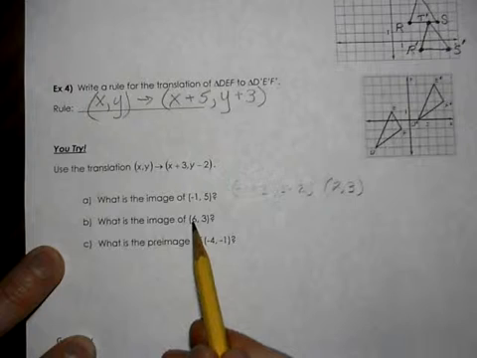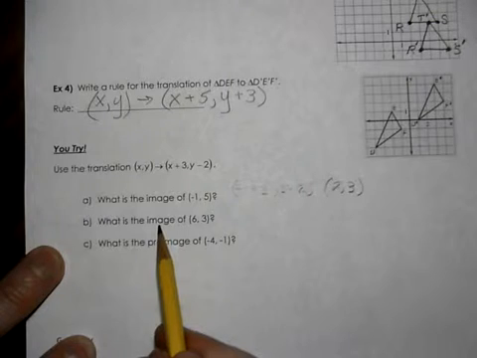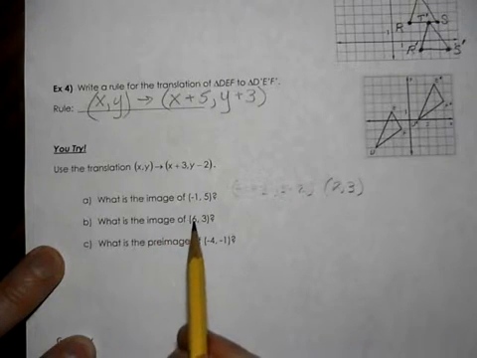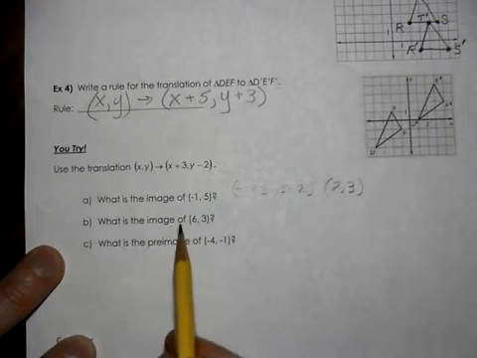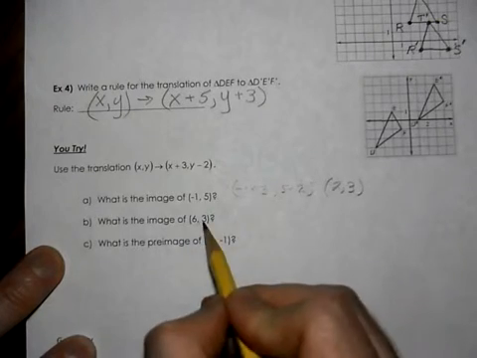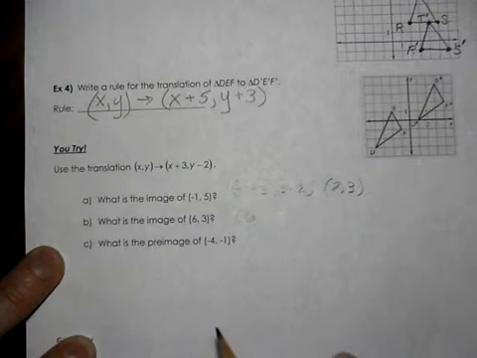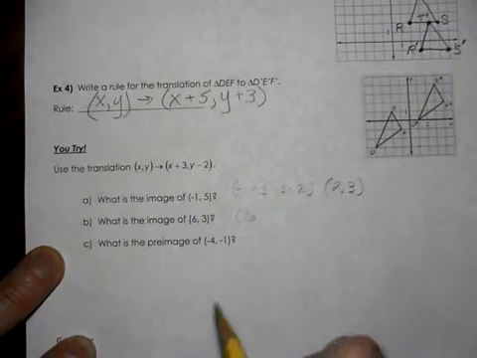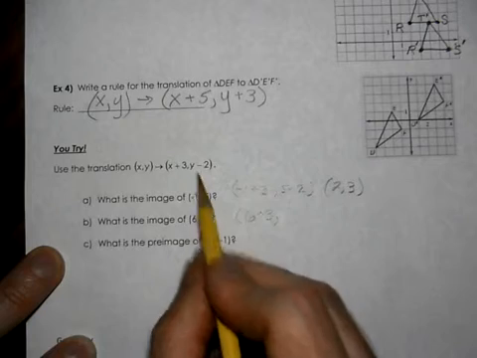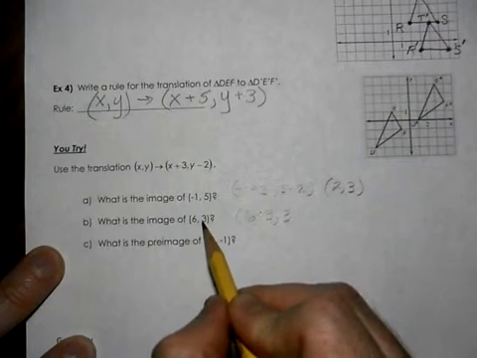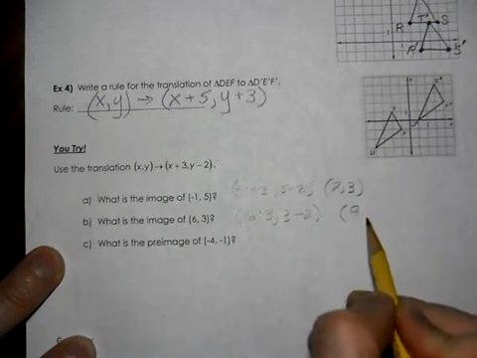What is the image of 6, 3? So what is the image? Asking you, if this is where you're starting from, where are you going? What is the image of this point? So we know we're going to start at 6. And what are we going to do to the 6? Add 3 to it. What are we going to do to the y value? Subtract 2 from it. So that gives us 9, 1.